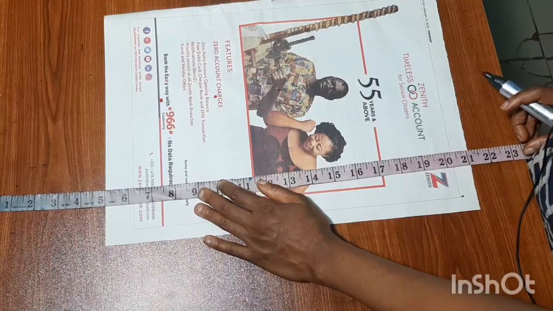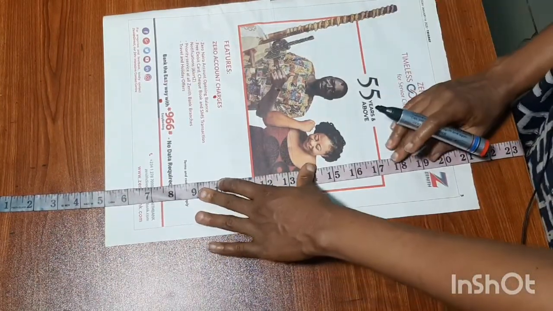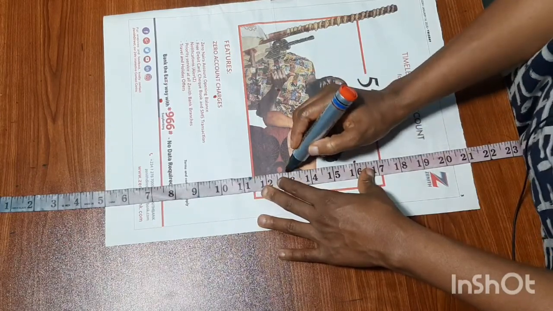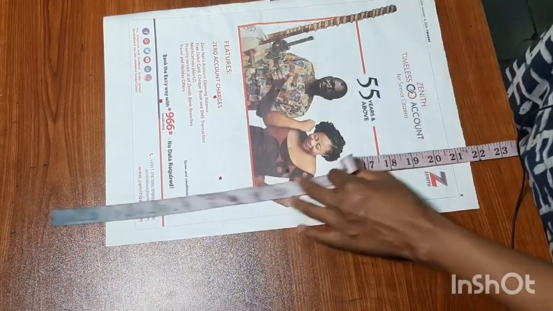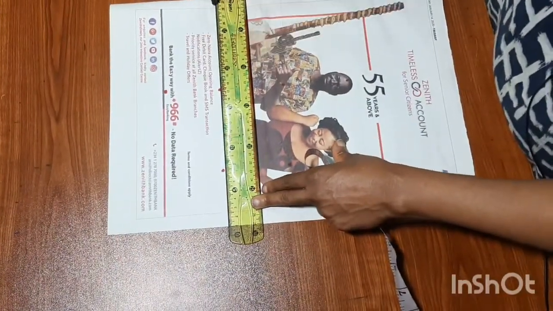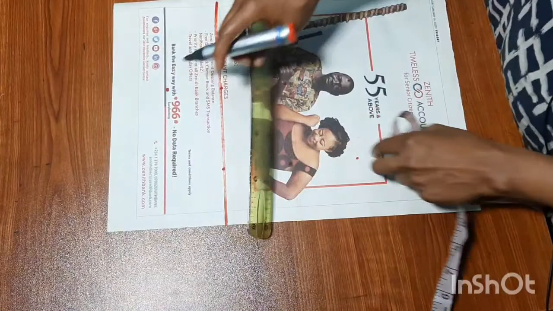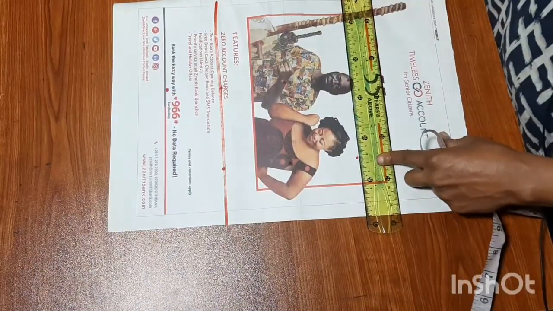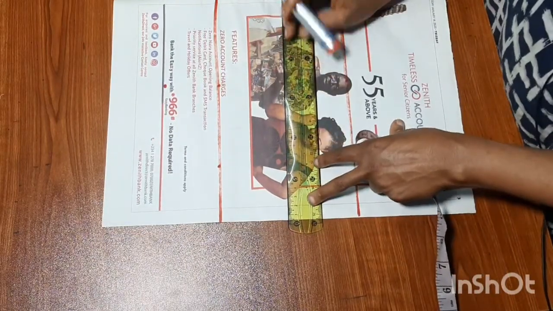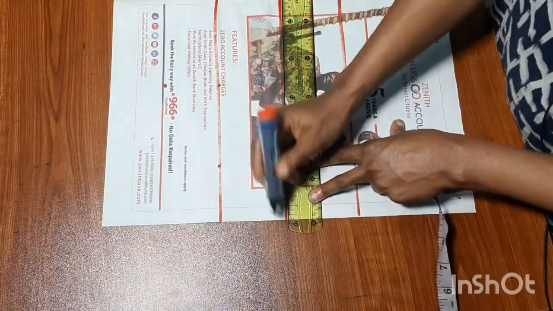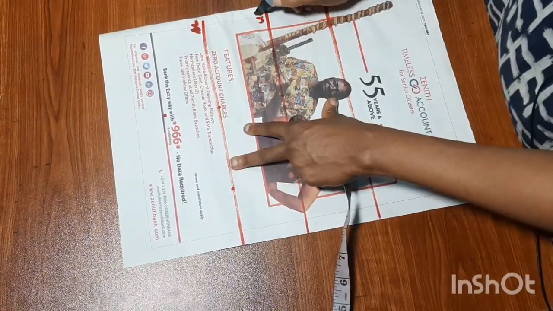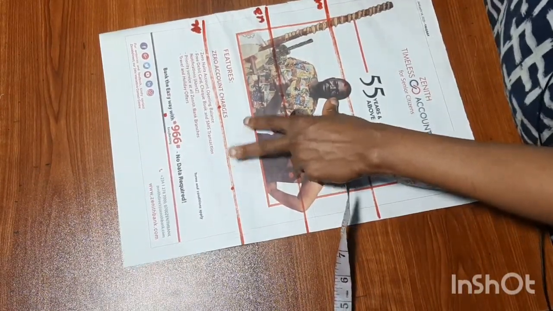Because this gown will be joined going down, you make up your mind on what you want to join for the down. So now let's connect our lines with our straight ruler. Let me label them: bust line, under bust, and the waist line.